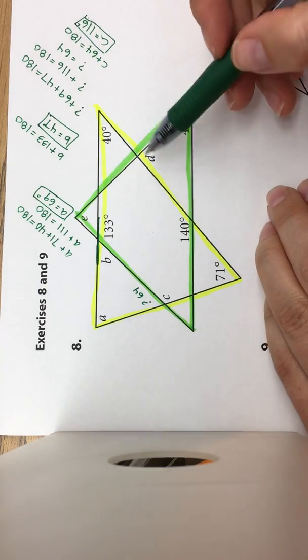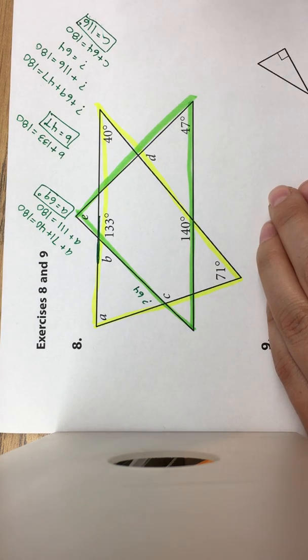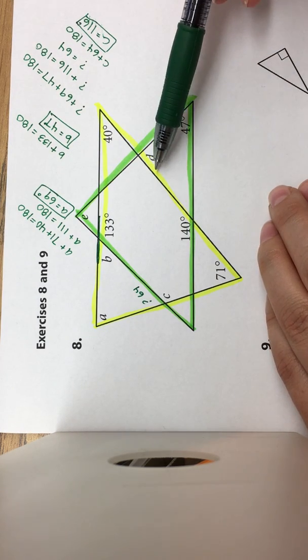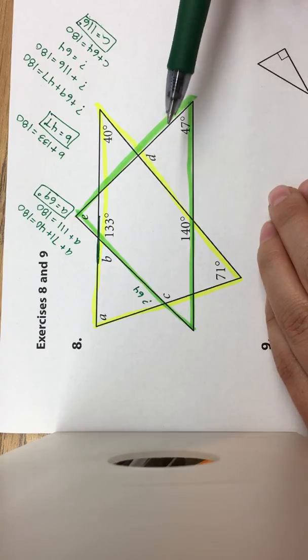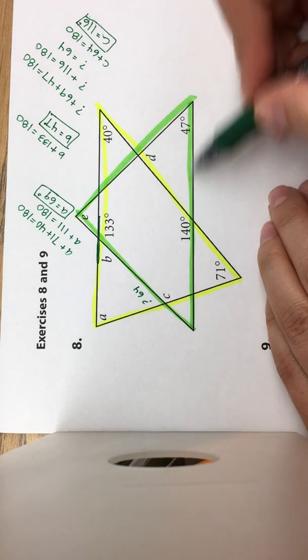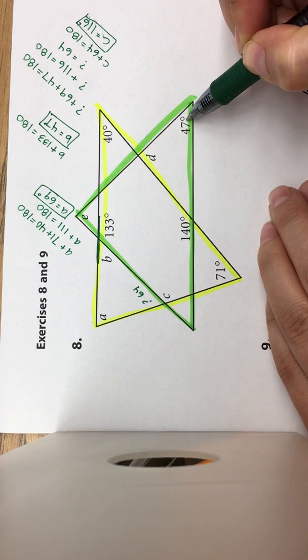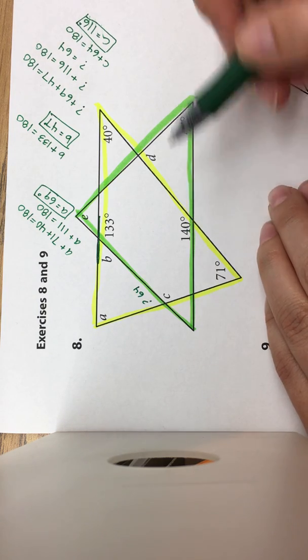D is a part of this small triangle here, but is not a part of a bigger triangle. When I say a part, we're looking at an angle. So the angle for D is both yellow and green, so it's not purely inside of the green triangle or the yellow triangle. So instead I need to focus on this smaller triangle. Well, I have one of the angles is 47, and the other angle I can find because it's a linear pair with 140.